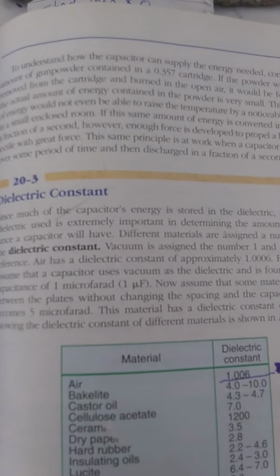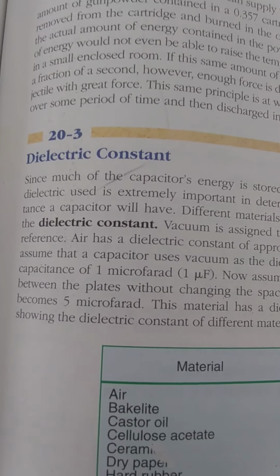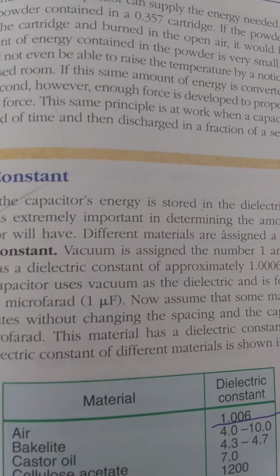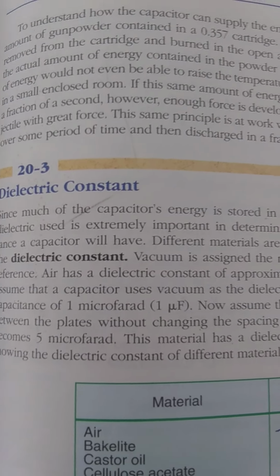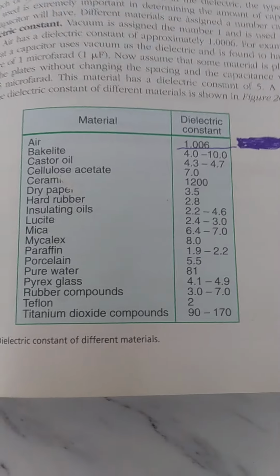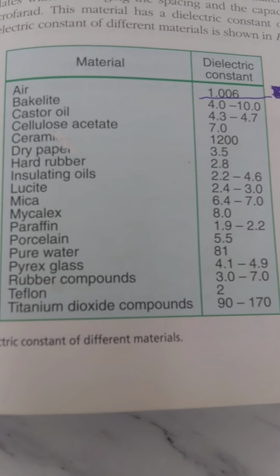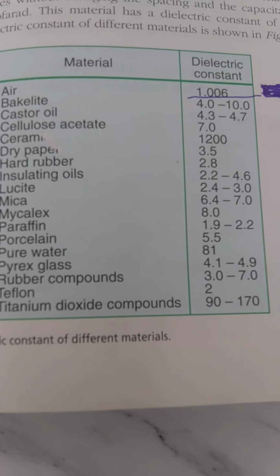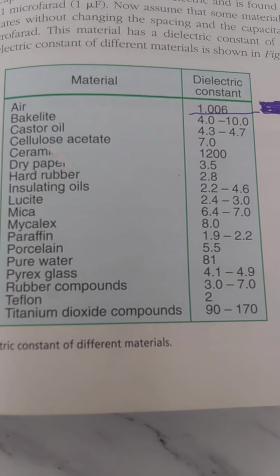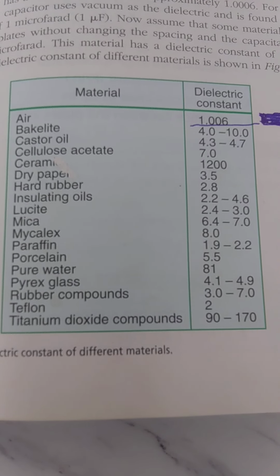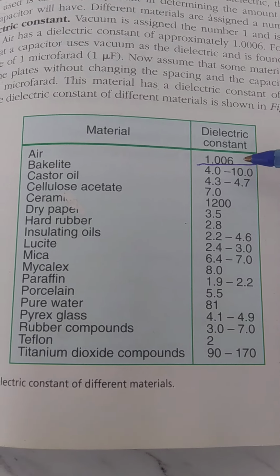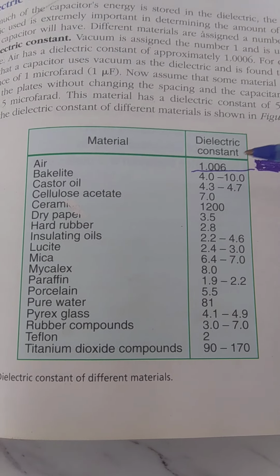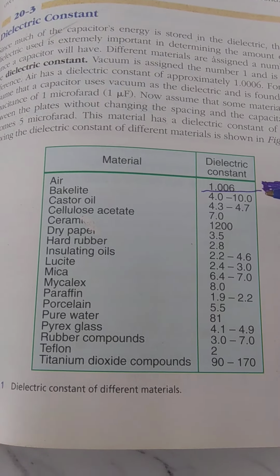This is what we're going to go into next. Dielectric constant. Different materials are assigned a different number called the dielectric constant. In this chart, it shows you the material and then it shows you the dielectric constant number. This is very important. Like I said before, air on this chart has a dielectric constant value of 1.006.